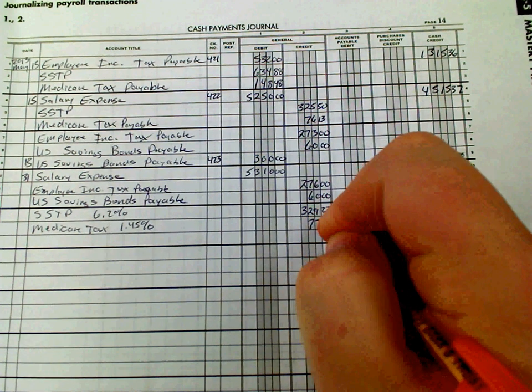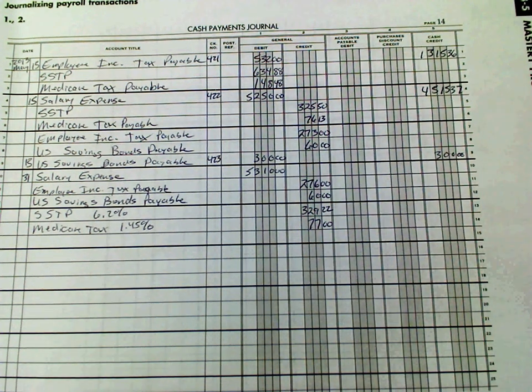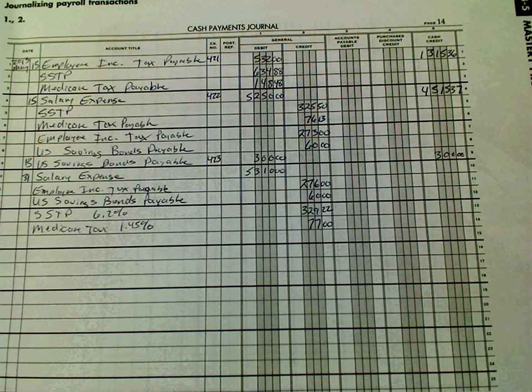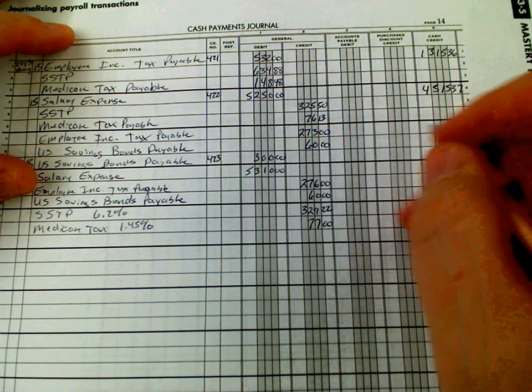We add those up and subtract it from 5310. 5310 minus 77 minus 329.22 minus 60 minus 276 is 4567.78.